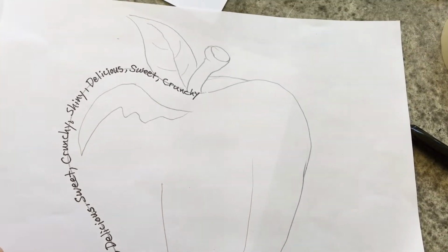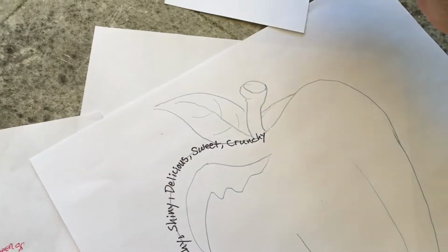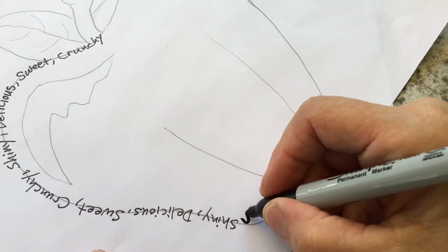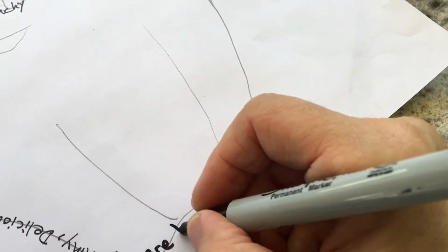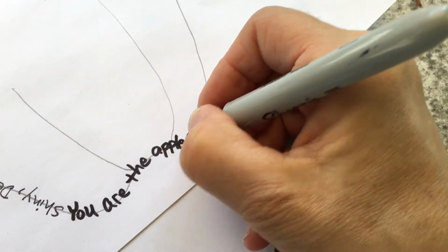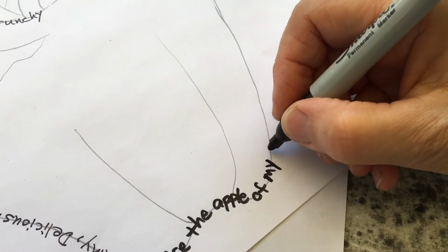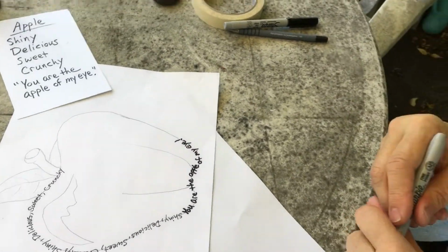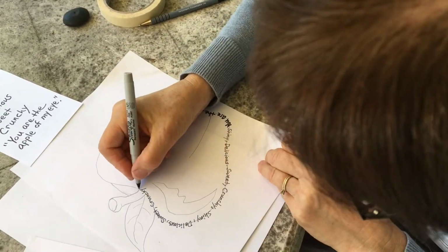You could also use different size pens. So here on the bottom, I think I'll write, you are the apple of my eye. And I'm going to write it this way. You are the apple. I'm writing right on top of the line. And I could continue around with the rest. Let's do it really quickly.